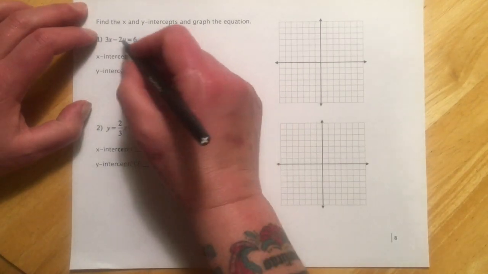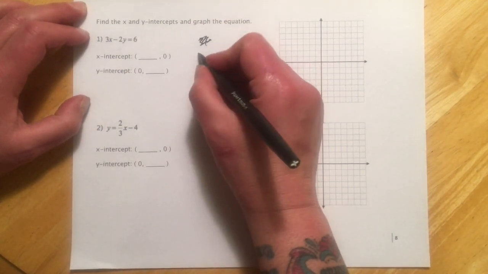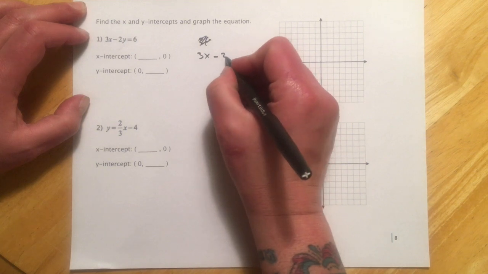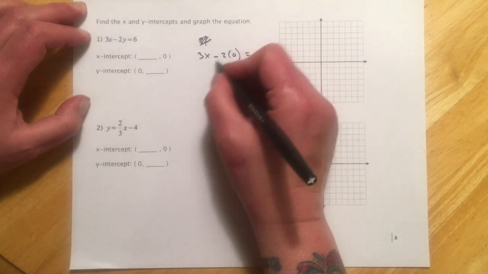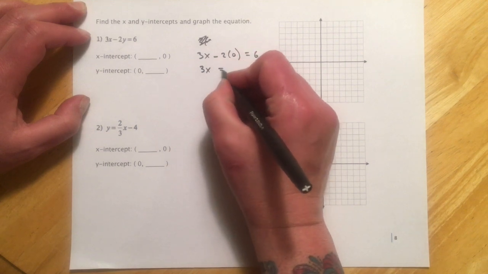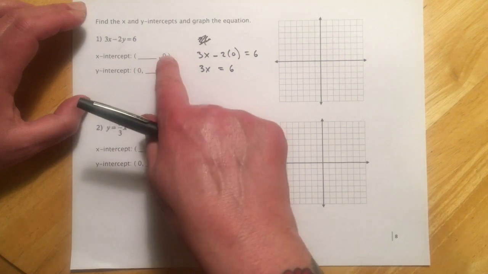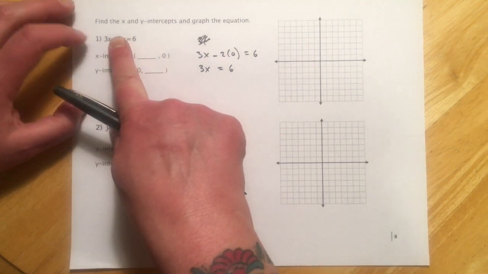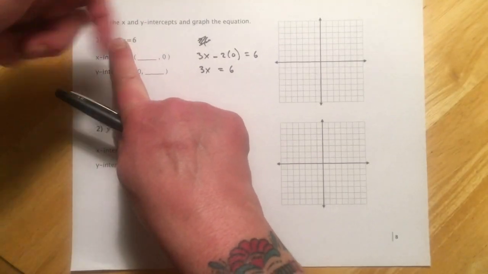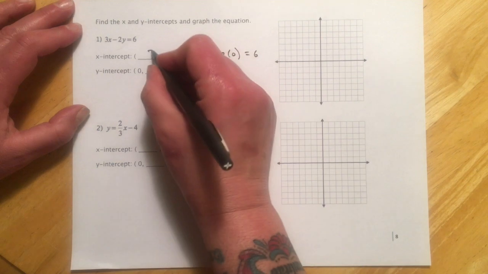With this, if I plug in the 0 here, let me write that better, 3x minus 2 times 0 equals 6. So that whole chunk drops out, and I get 3x equals 6. What I usually do when I'm doing these is I just say, okay, if y is 0, I just think of covering that piece right there up, and then I have 3x equals 6, and I can see pretty easily that x has got to be 2. And you get that writing it out also.